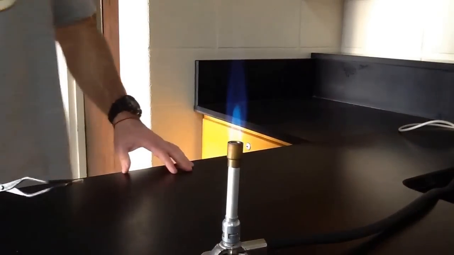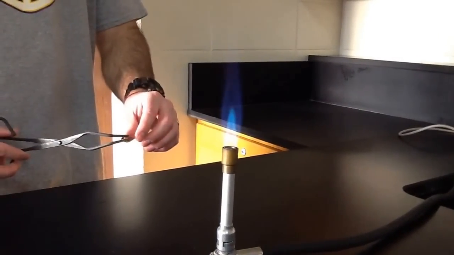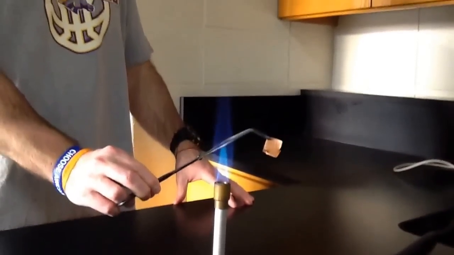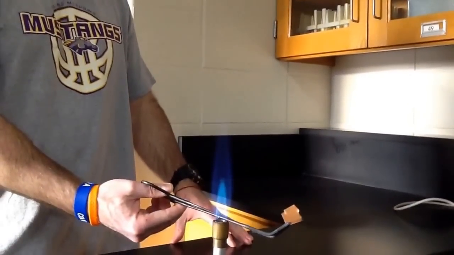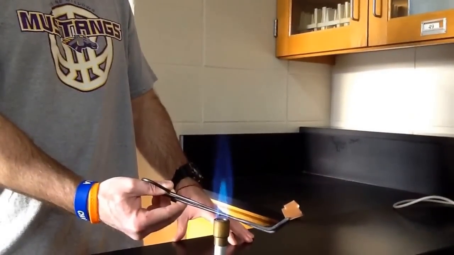And we're going to start out with the reaction of some copper metal. So here we got some copper metal. Okay, so you see it's kind of a brownish.